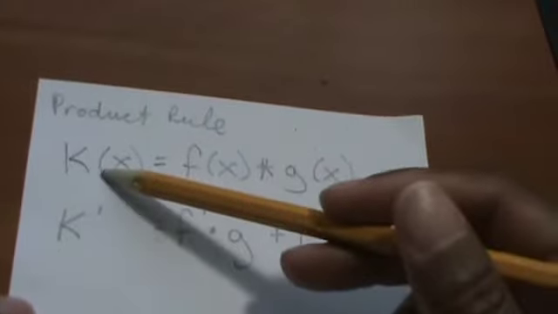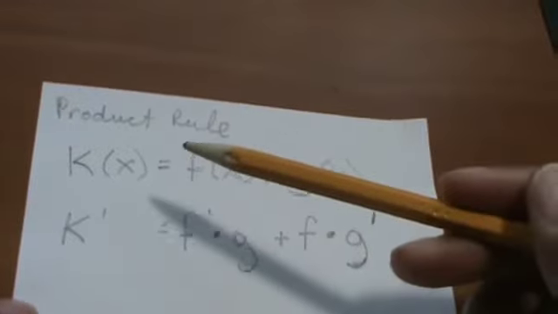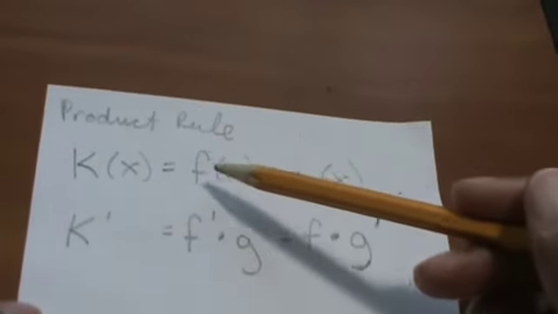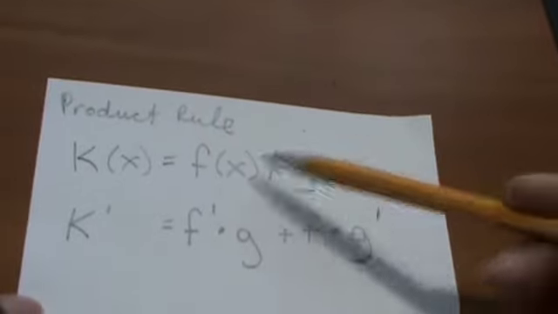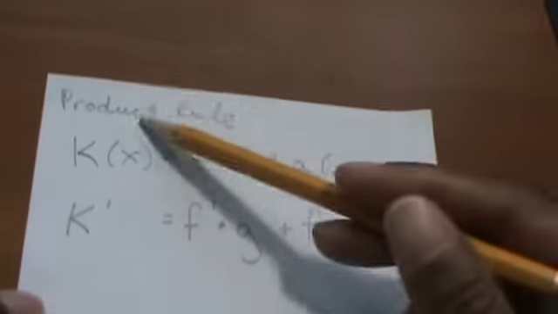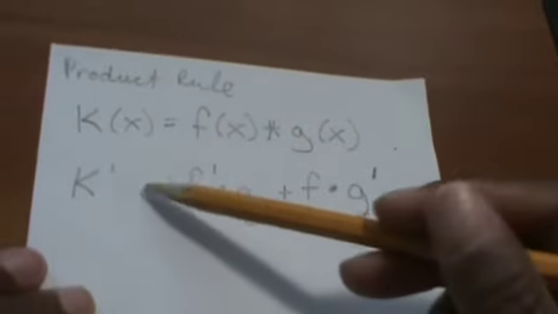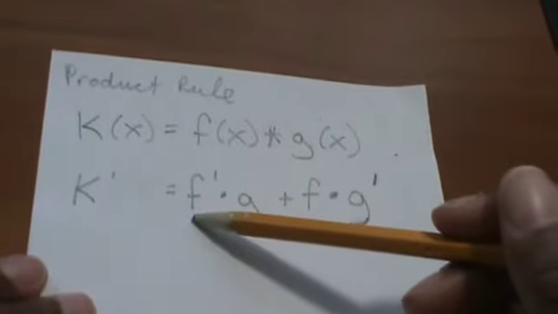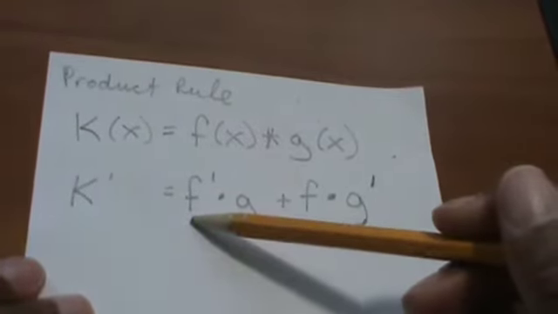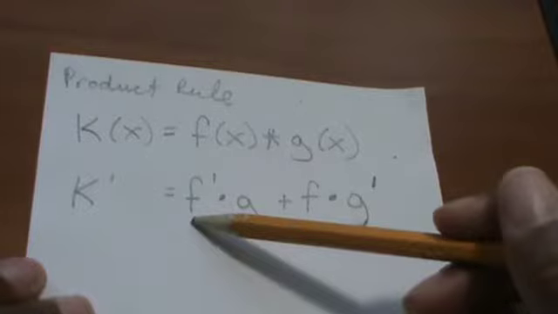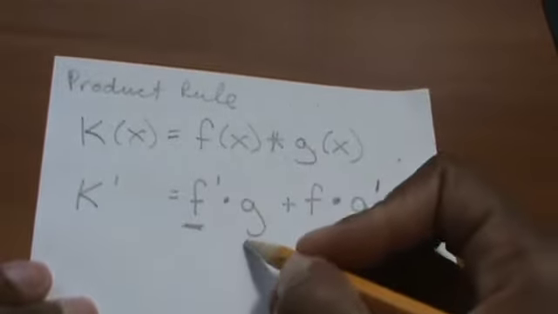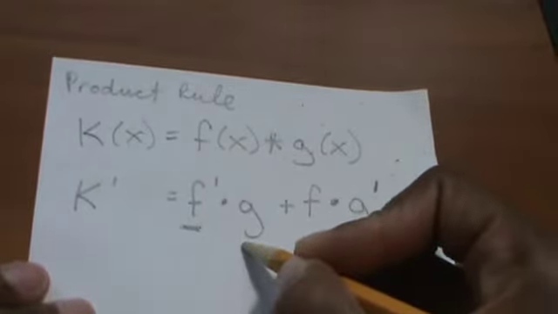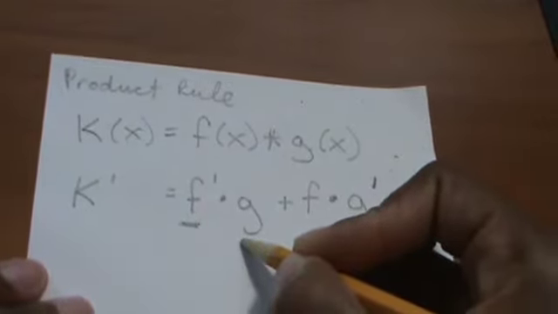So if you have k of x, which I'll just generally call k later on, is equal to f of x times g of x. So function times its function, that's what product means, multiplication. Then if you want to take your derivative, you'll notice that this is like two kids playing Monopoly. One kid takes a turn. So we take the derivative of the f, and the other kid is just going to sit back and watch. Right? Both of the kids can't take a turn at the same time at Monopoly.